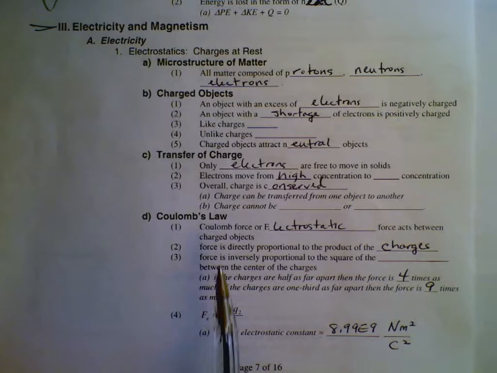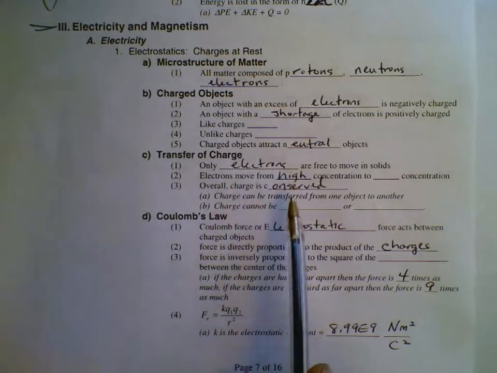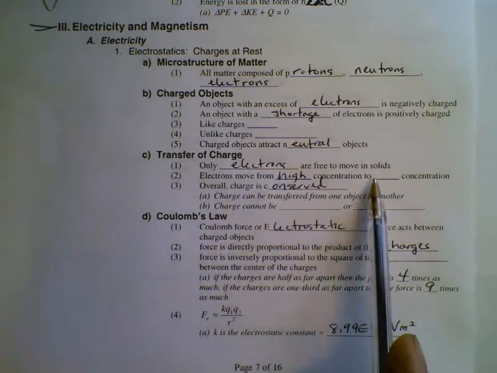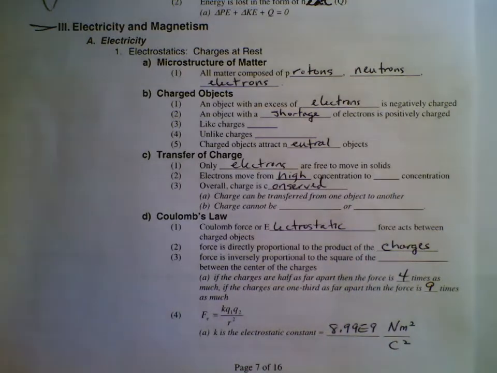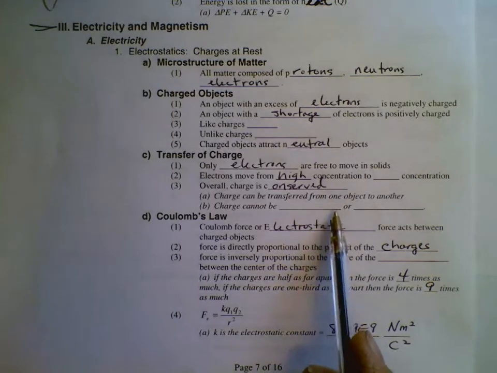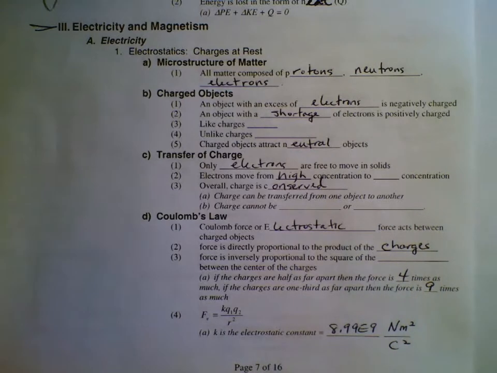To transfer charge, well, only electrons are free to move in solids, and they move from high to low concentration. Overall charge is conserved, but charge can be transferred from one object to another. It just cannot be created or destroyed.